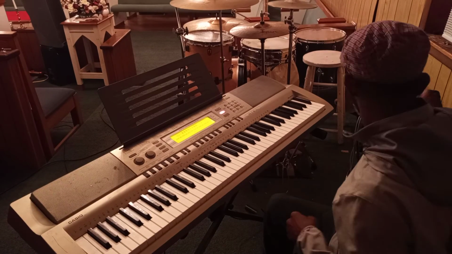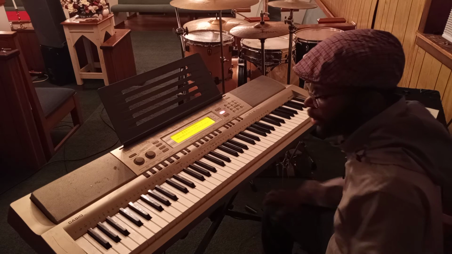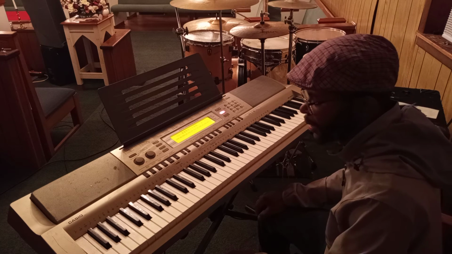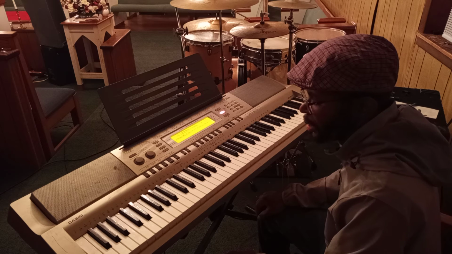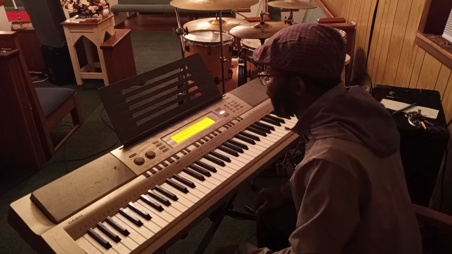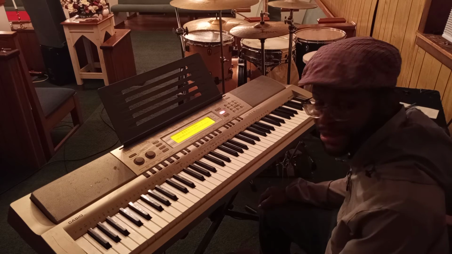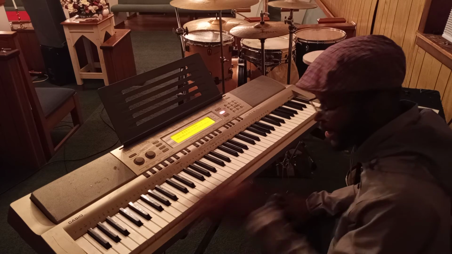So basically, what I want to do is start with some scales, and the most common scale probably is C. The C scale is all white keys down here.